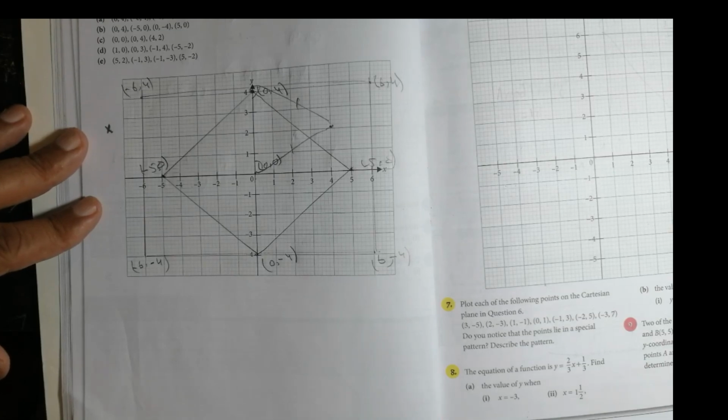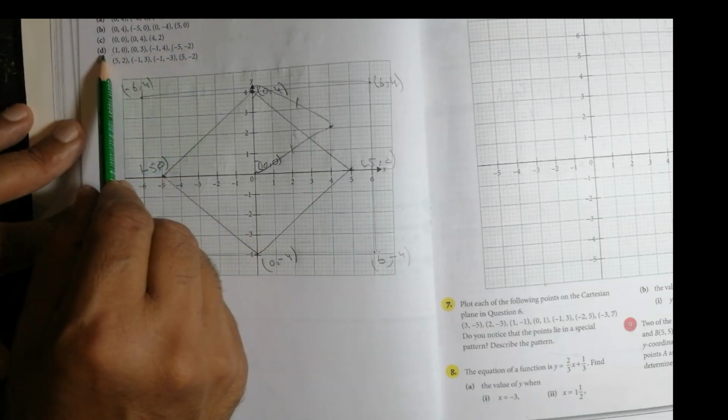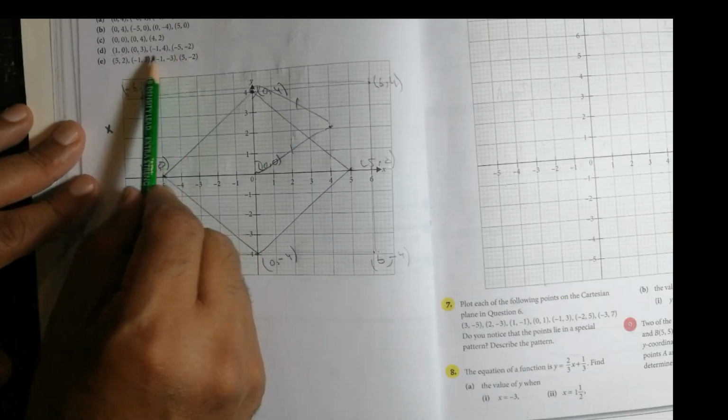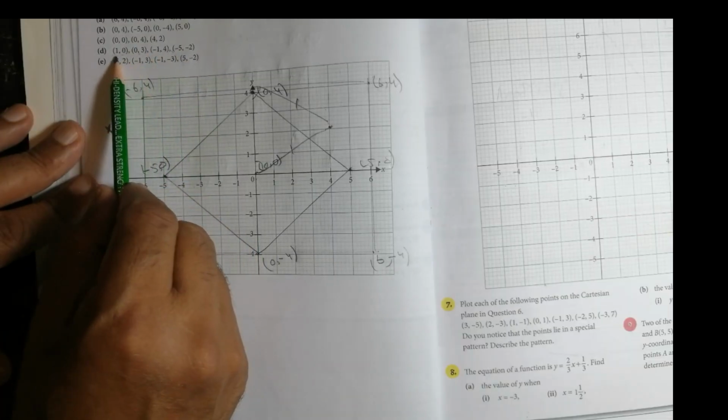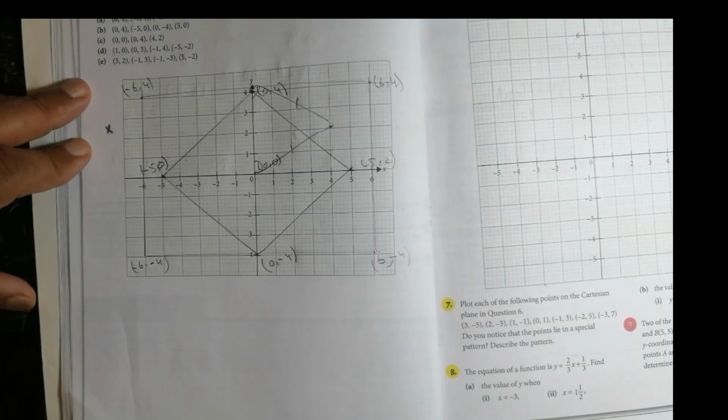Now part D: you can draw these 4 points and you will get some type of quadrilateral or square like this, or maybe whatever. So 4 points will give a quadrilateral. What is a quadrilateral? Any figure having 4 sides.